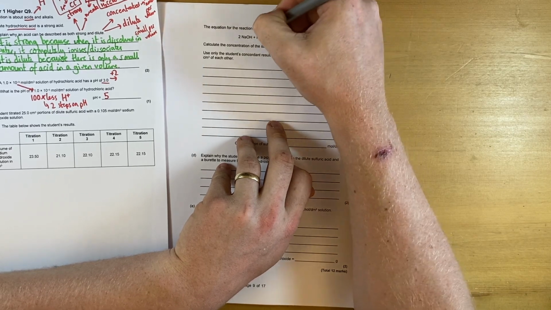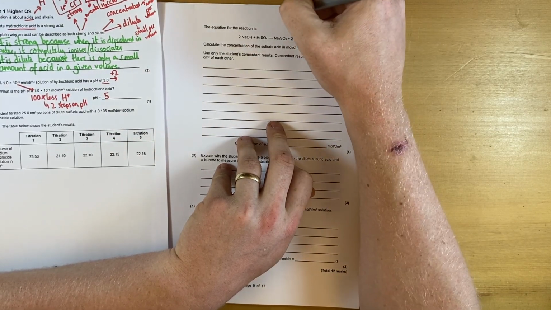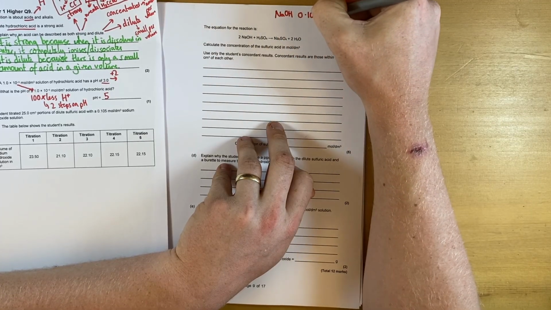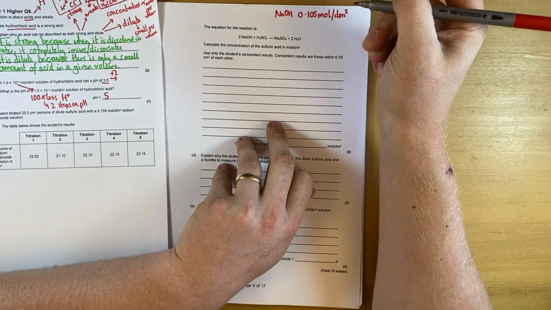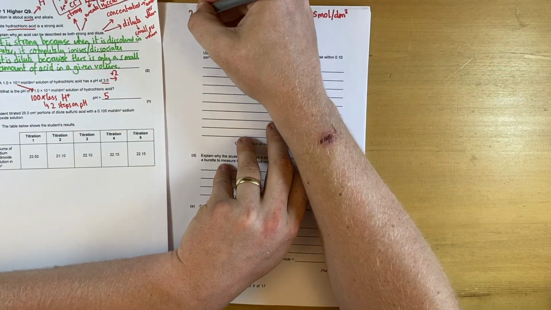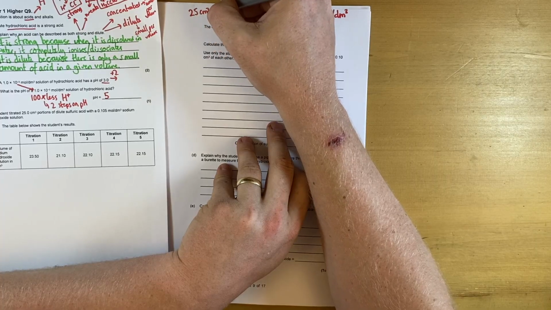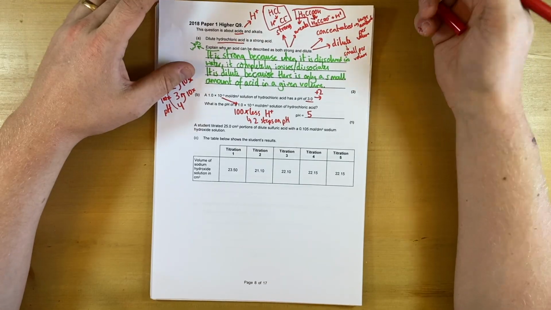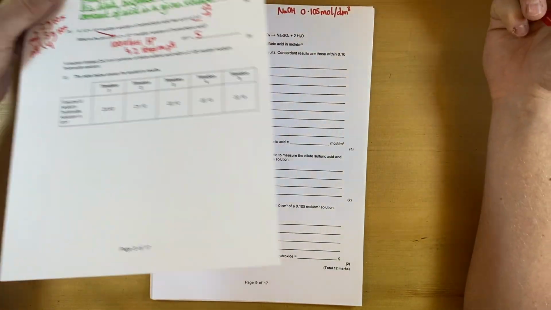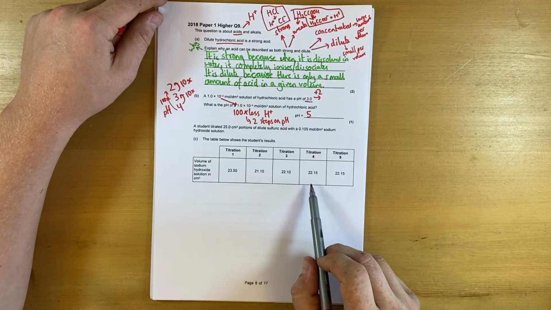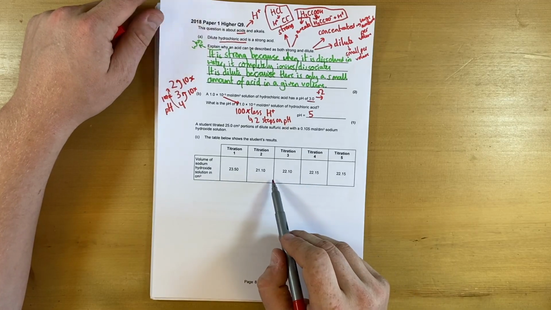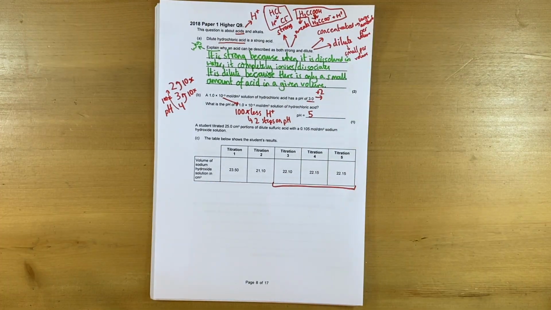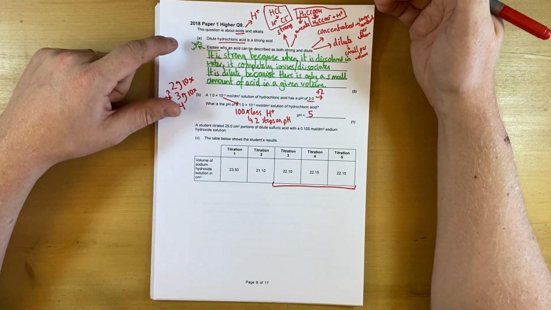So first of all, just for the ease of using this, we're going to note that we've got sulfuric acid and we've got sodium hydroxide. Now the sodium hydroxide is at 0.105 moles per dm cubed, and we've got 25 centimetres cubed of sulfuric acid. So we're looking for concordant ones. This means they're inside 0.1 of each other. And we can see that our concordant results are up here. So we've got 3 concordant results.